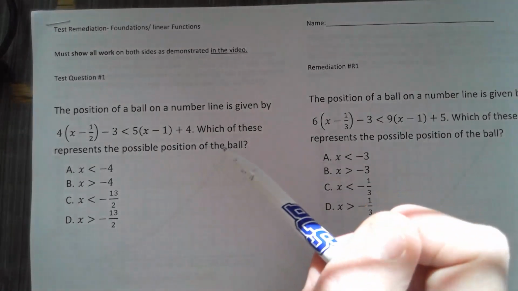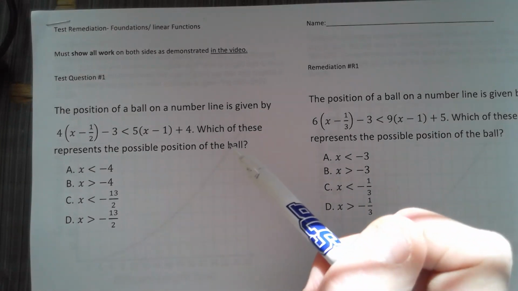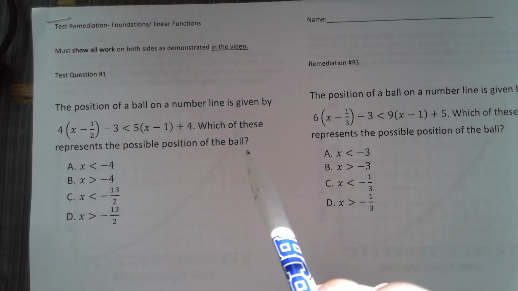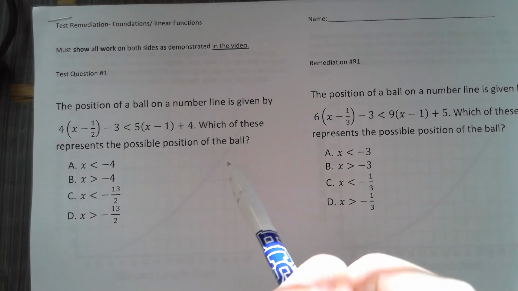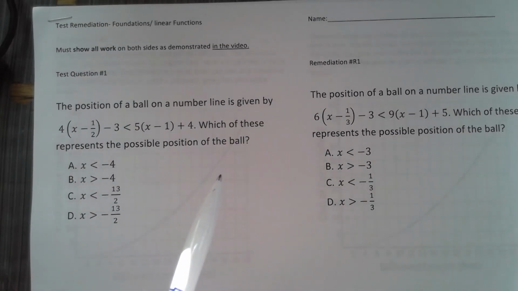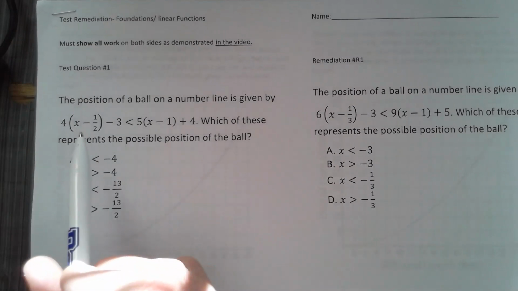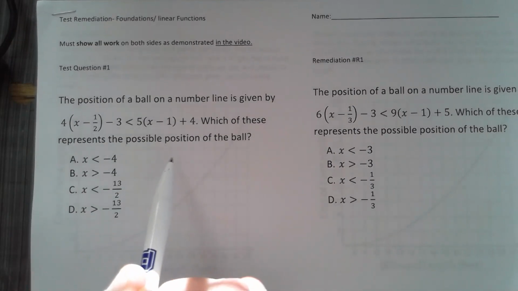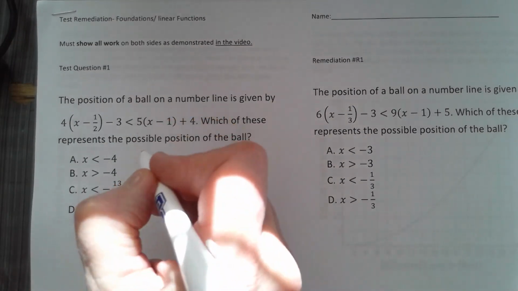Okay, so the position of a ball on a number line is given by this inequality. Which of these represents the possible position of the ball? Well, we just need to solve this inequality. So the first thing I'm going to do is write this very carefully right here. It gives me room to work.